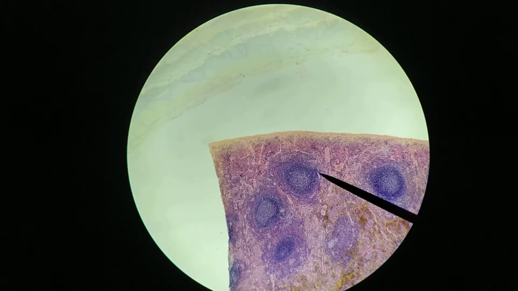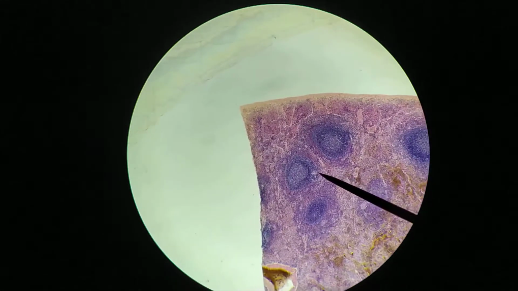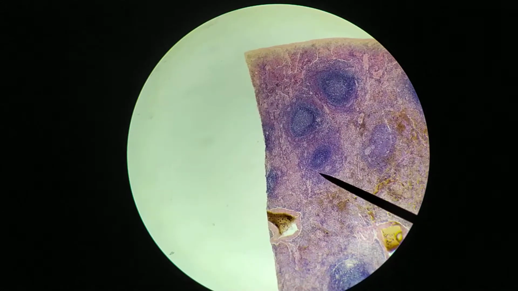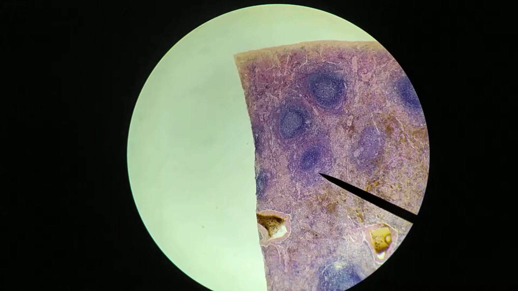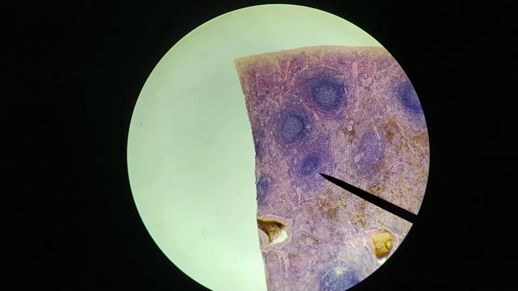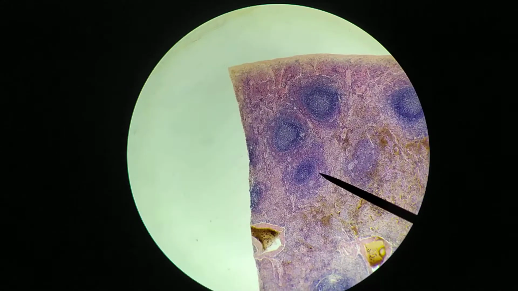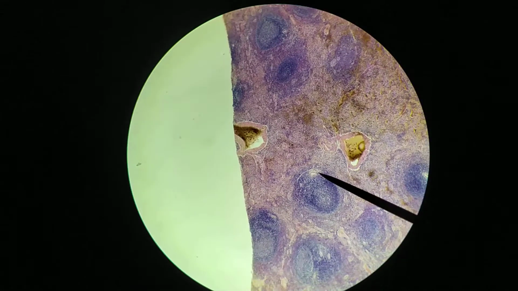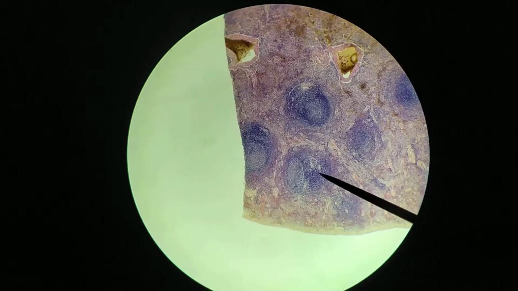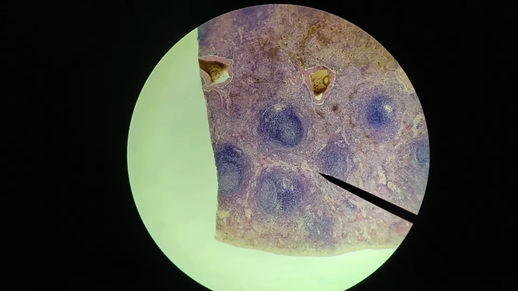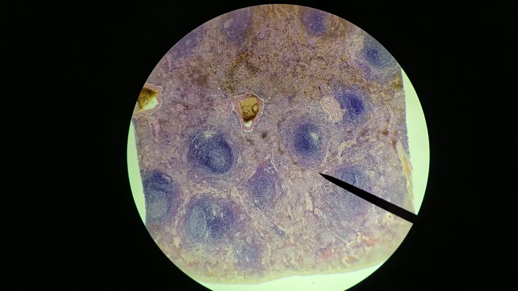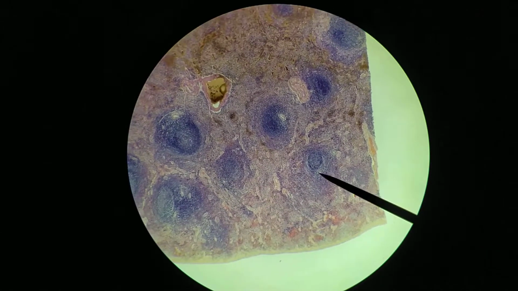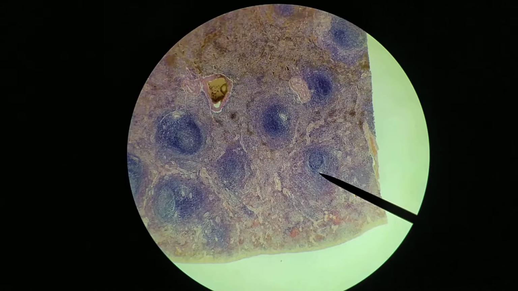Right there is another blood vessel. Right there, another blood vessel. Another blood vessel here. And probably here as well. There's another blood vessel in here, and so on. So wherever you look on this slide, you're going to see lots of white pulp with clearly visible arterioles showing up.